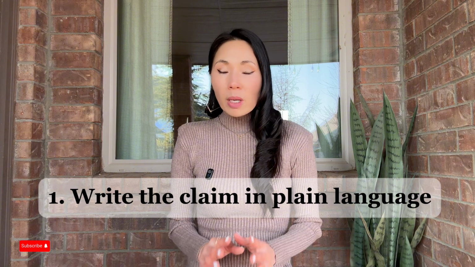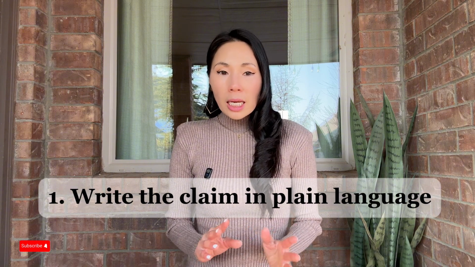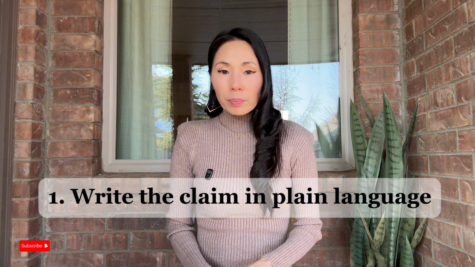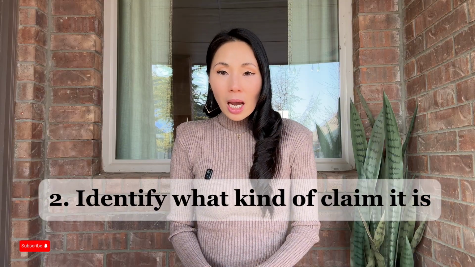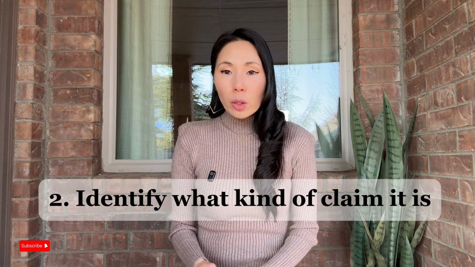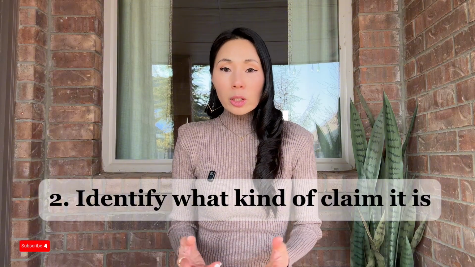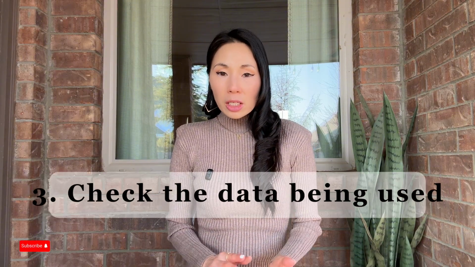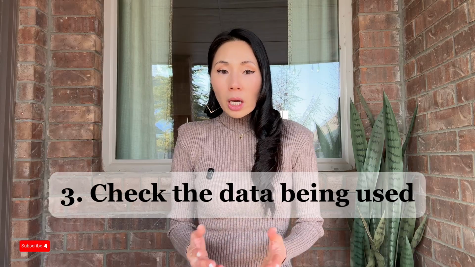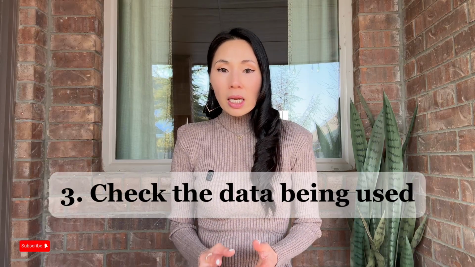First, write the claim in plain language. State exactly what the paragraph is asserting. Second, identify what kind of claim it is. Ask whether the claim is about scale, frequency, or change, or whether it's about experience, meaning, or motivation. Third, check the data being used. Ask what kind of data it is and what kind of claim it can responsibly support.